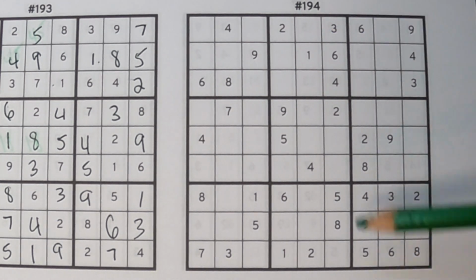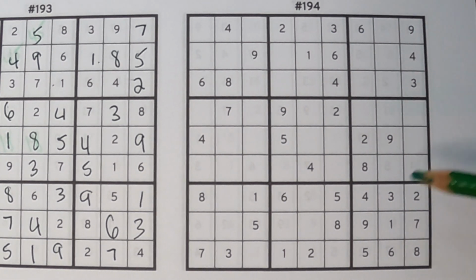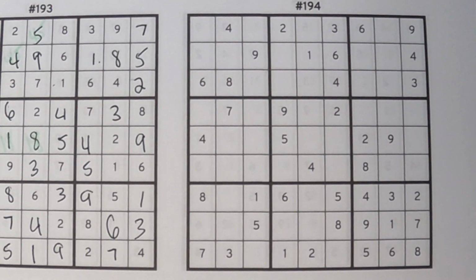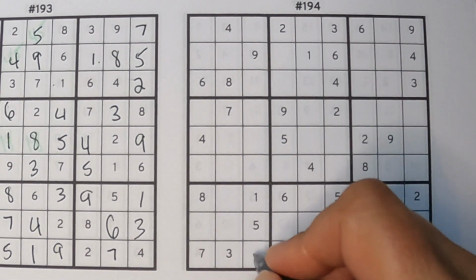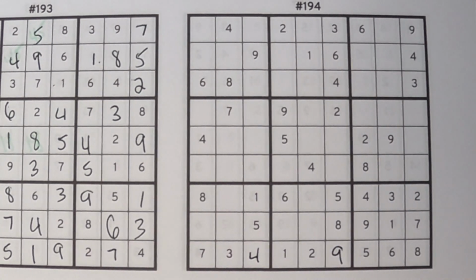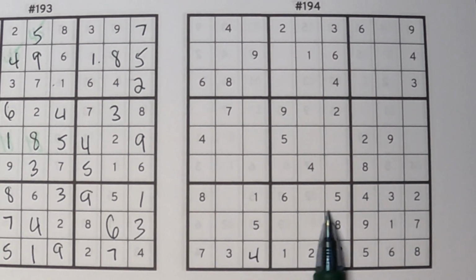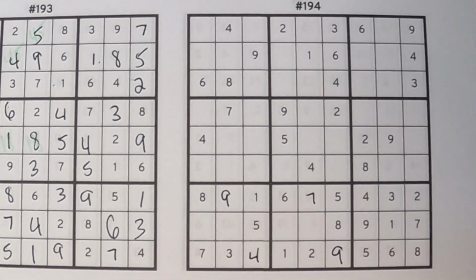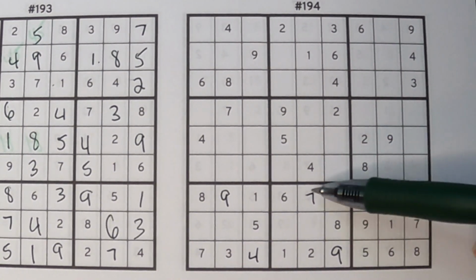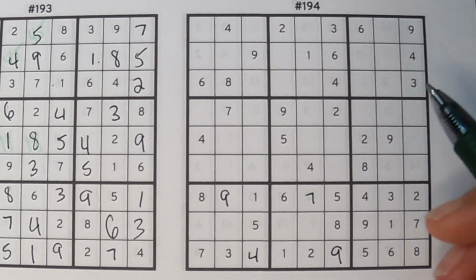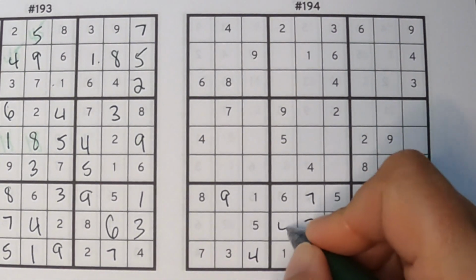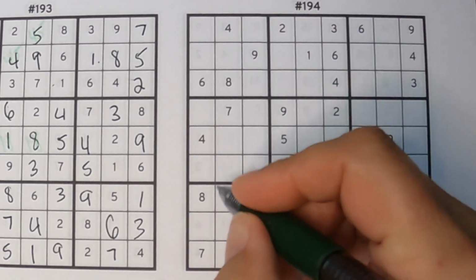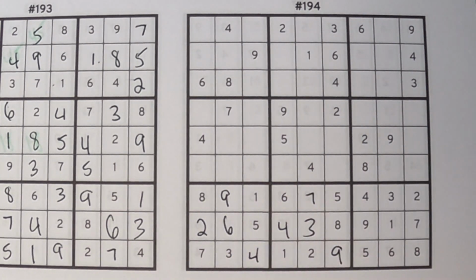Looks like today we're doing puzzle number 194. If we start with this bottom row, we're missing 4 and 9. We've got a 9 here, so 4, 9. For this row, we're missing 7 and 9. We've got the 9 here now, so 7, 9. For this box, we're missing 3 and 4. We've got a 4 here, so 3, 4. For this box, we're missing 2 and 6. We've got a 6 here, so 2, 6.